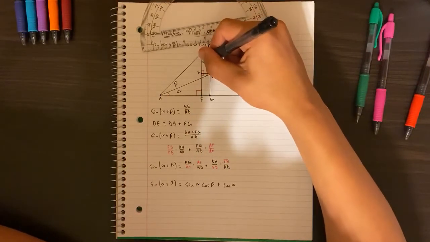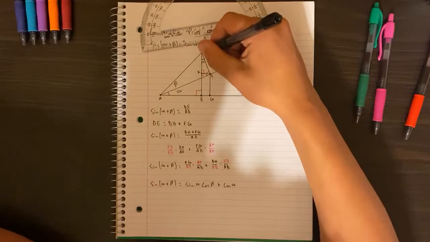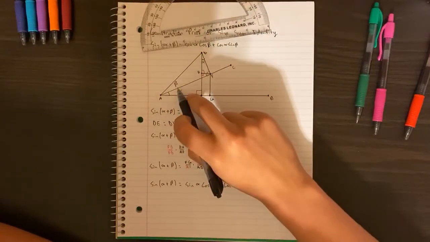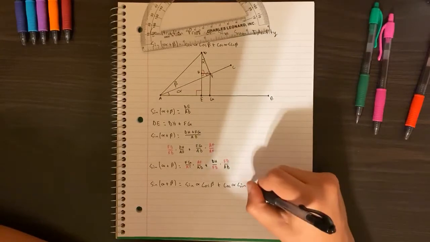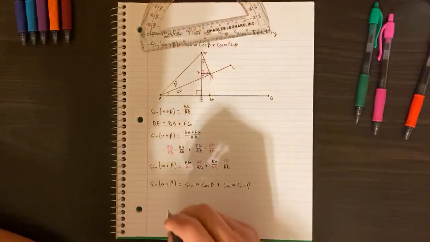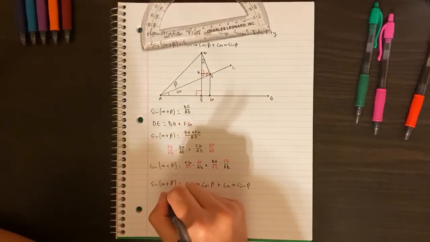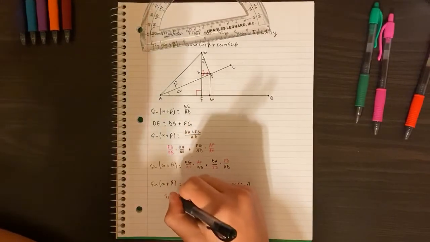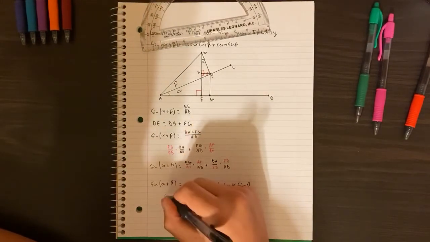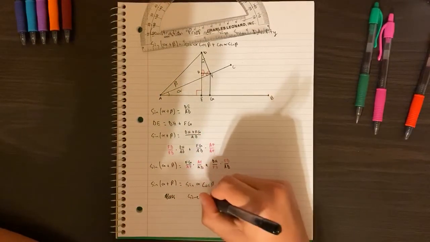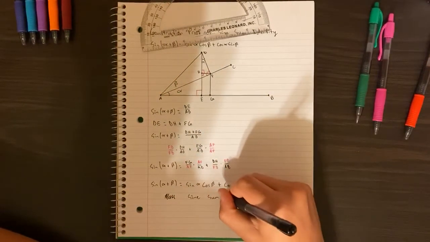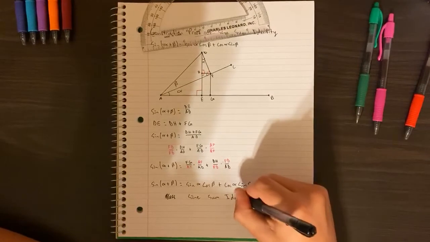This is FD over AD. This is beta's opposite over the hypotenuse, making it sine of beta. And that is our sine sum identity.